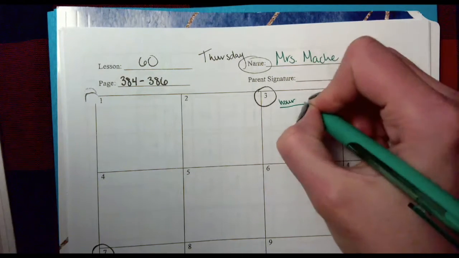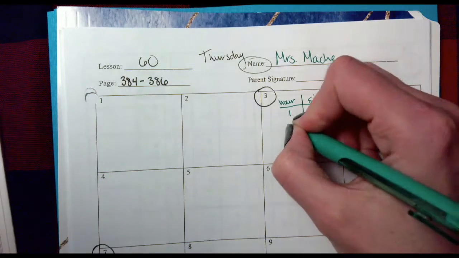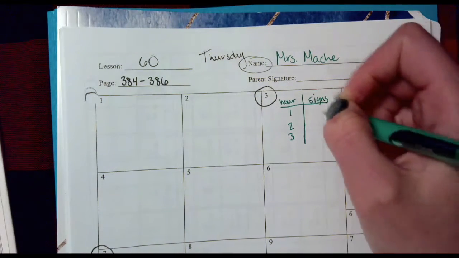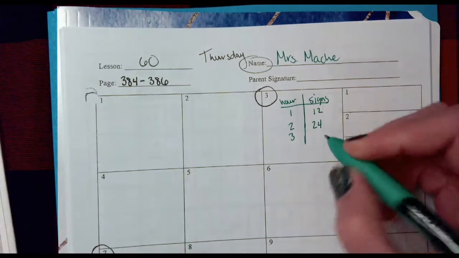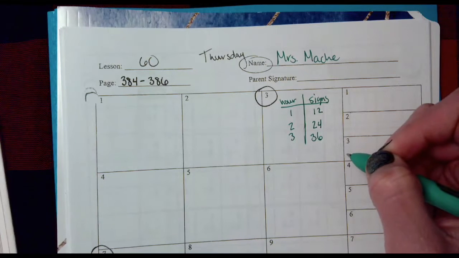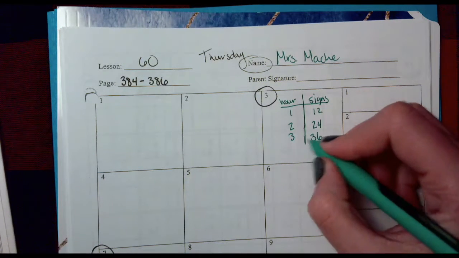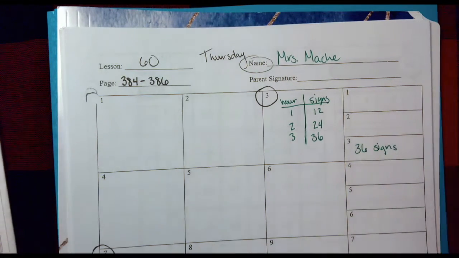Hours is going to go on one side, signs will go on the other side. First hour, second hour, third hour. Well, they made 12 signs the first hour, so that means 24 by the time the second hour was done, and 36 because we're just counting by 12s. So how many signs could he paint in 3 hours? 36 signs.